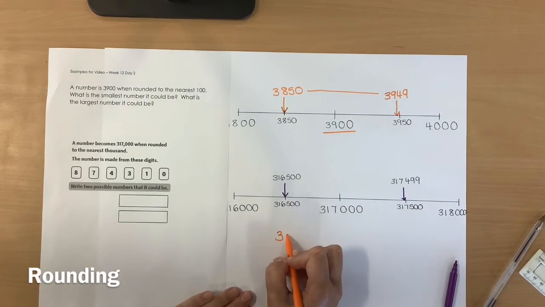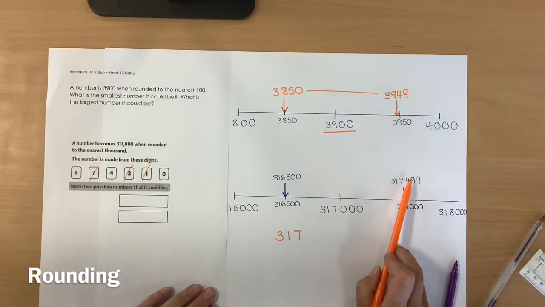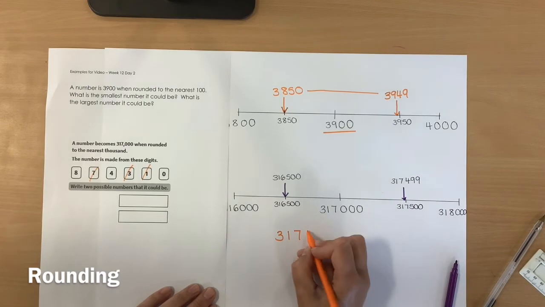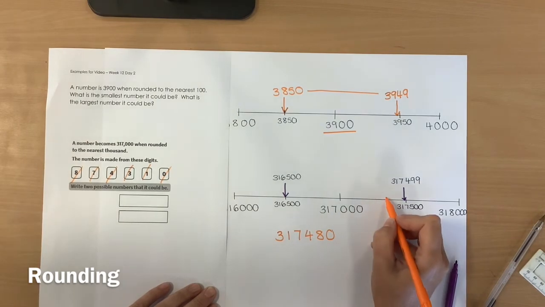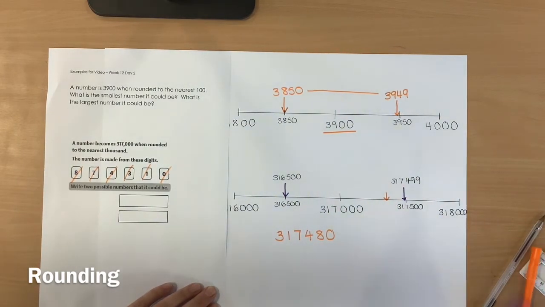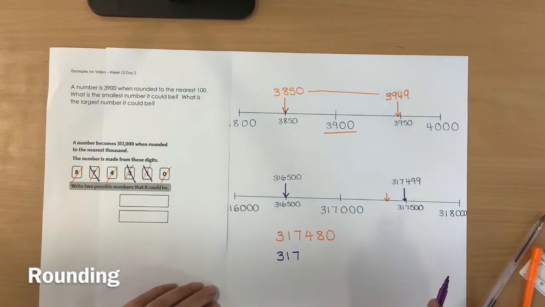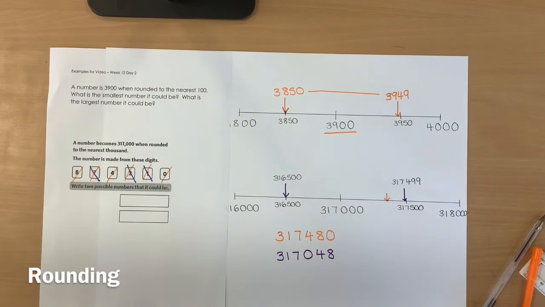So we could go 317, and I'm going to cross these off as I go to make sure I've got them. And then I've got to get a number that's lower than 499. So I could have 480. Let's just check, where would that go on my number line? About here. So that works. And then another possibility, so again, it has to start with 317 because there's no 6 in our selection. And I've got a 4, 8 and a 0. So it could be a 0 this time, and then 4 and 8. So those are 2 possibilities. Maybe you could pause the video and see if you could come up with all the possibilities to solve that problem.